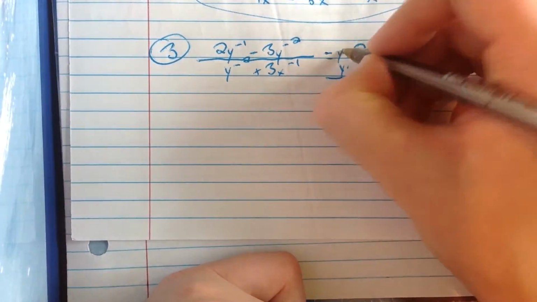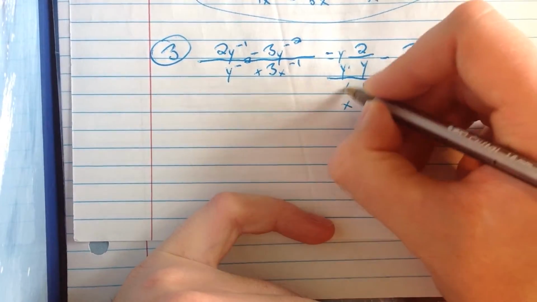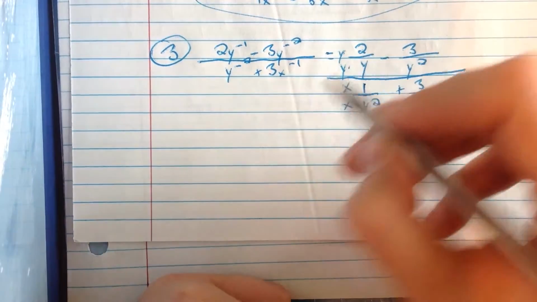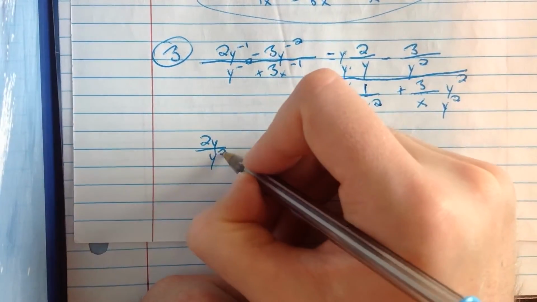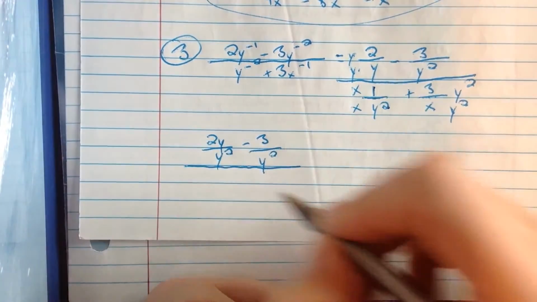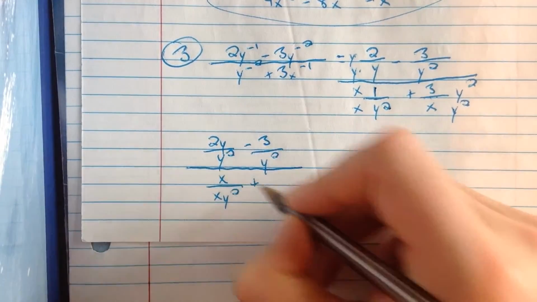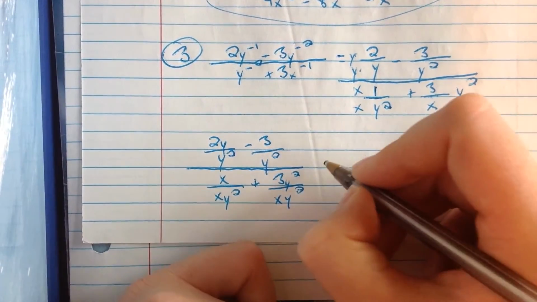So I'm going to multiply this one by y squared, and this one by x to get them to have the common denominator. So you get 2y over y squared minus 3 over y squared all over x over xy squared plus 3y squared over xy squared.